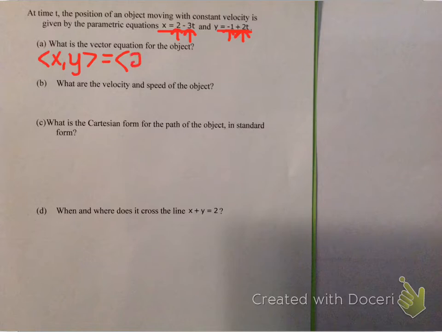My starting value, so my starting location, had an x value of 2 and a y value of -1. And then every second, or every minute, or even if t just represents number of steps, every unit of time, I'm going to have a certain displacement or rate of change. And my x rate of change was -3, and my y rate of change was 2. Okay, so all the numbers will look exactly alike, just whether they're separated or together.